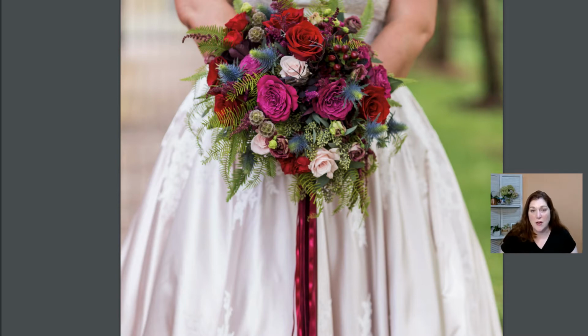So you've got roses in here. It looks like 1, 2, 3, 4, 5, 6. And then I'm going to think about, there's probably some on the back of the bouquet too. So let's add 2 more, 7, 8. And then let's say there's another one tucked down in here, probably 9. So let's go with 9 red roses. Then we have garden roses in here, 1, 2, 3, 4, probably 5.